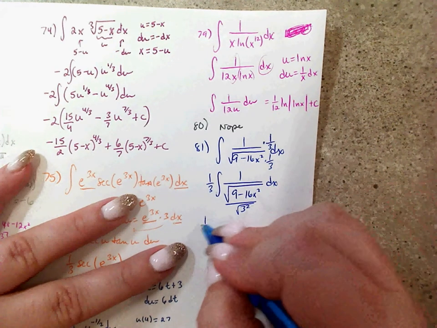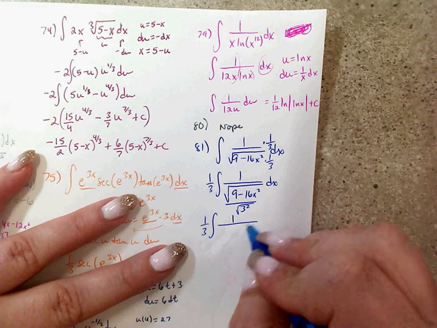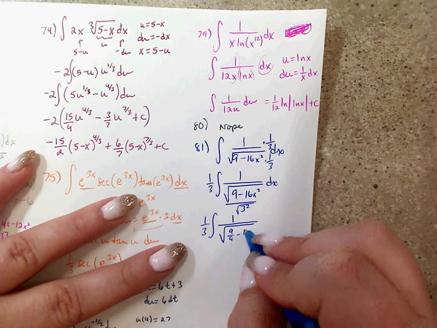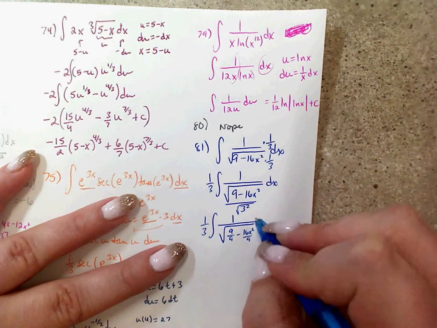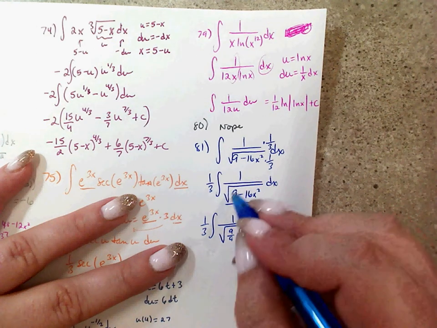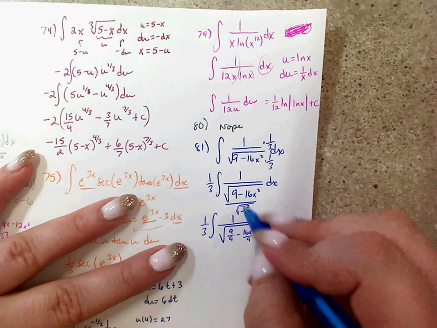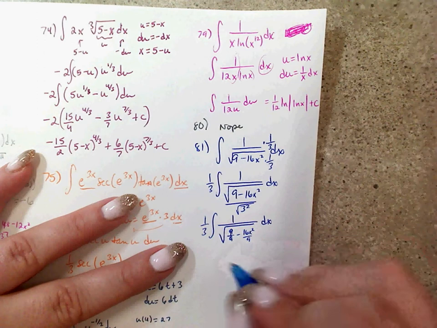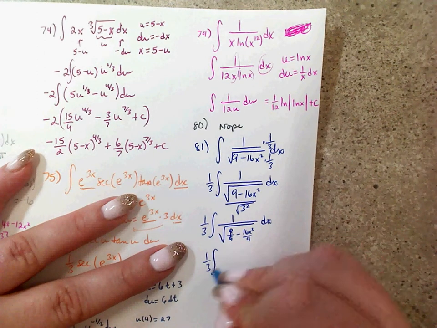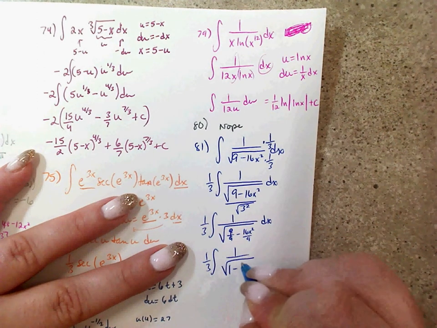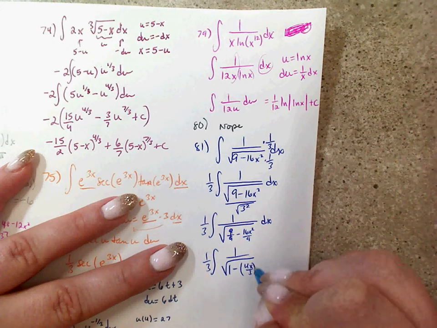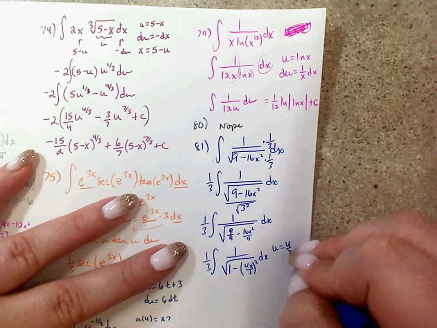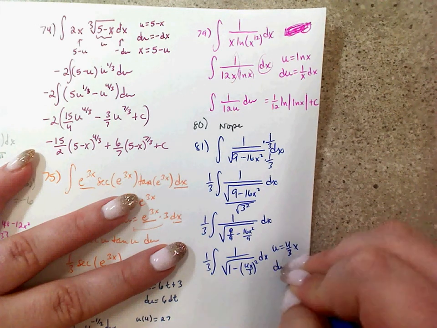So now I've got 1/3 the integral of 1 over the square root of 9 over 9 minus 16x squared over 9, because the square root of this divided by the square root of that might as well just be the square root of this divided by that. You can bring them inside. dx. So this is 1, and this is 4x over 3 quantity squared. There's my u. So u is going to be 4/3 x. du is going to be 4/3 dx.